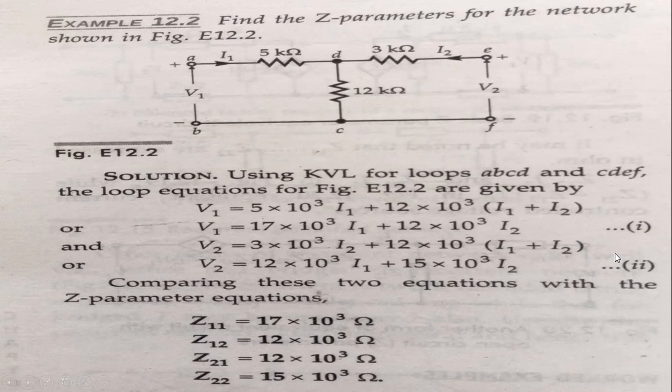So in this way you can compare equation number 1 and 2, in the form of your V1 and V2. Already in the previous slide we observed what my Z11 is. If you're talking about the impedances, it is the combination of Z1 and Z3, whereas for the resistances it is R1 plus R3. In this way you can easily find that 12 plus 5 is 17, because I'm looking from the input port, that is Z11. At the output I'm interested in Z22, and in the middle part Z12 and Z21.